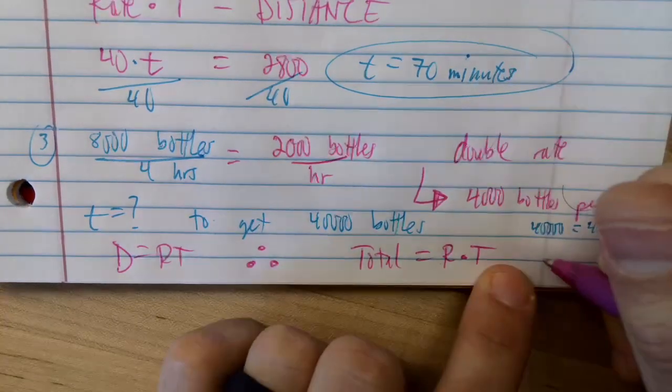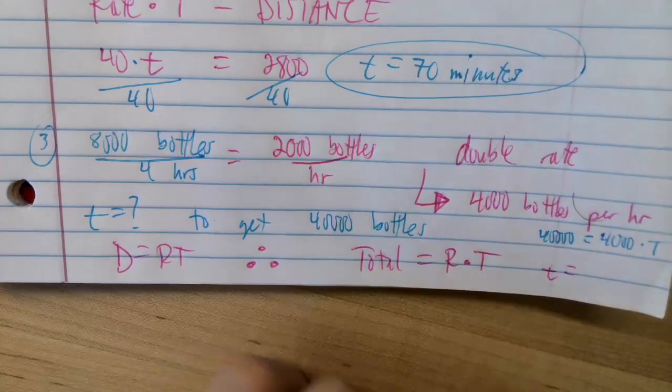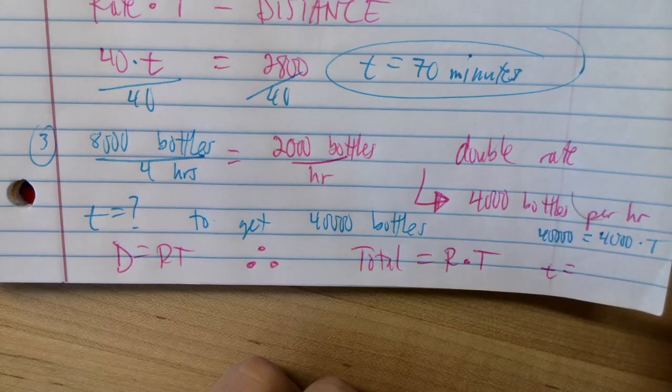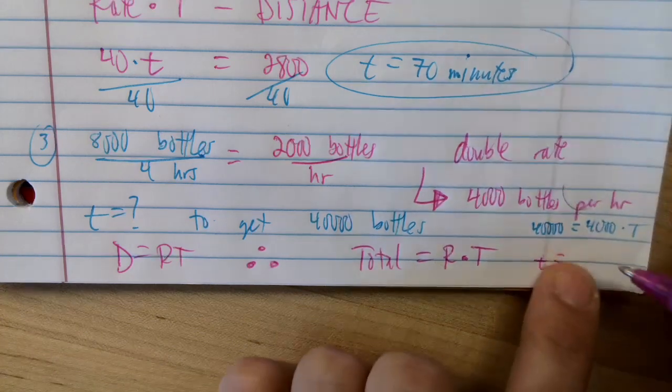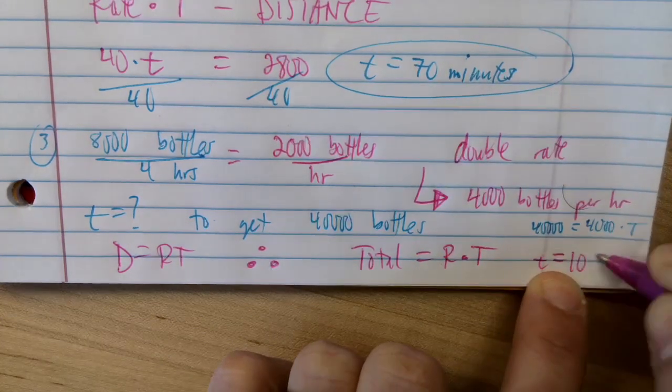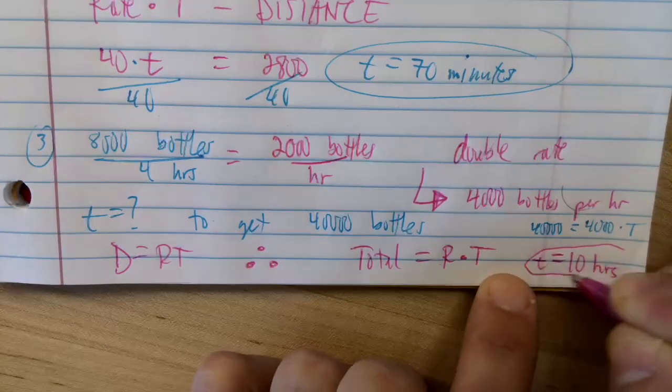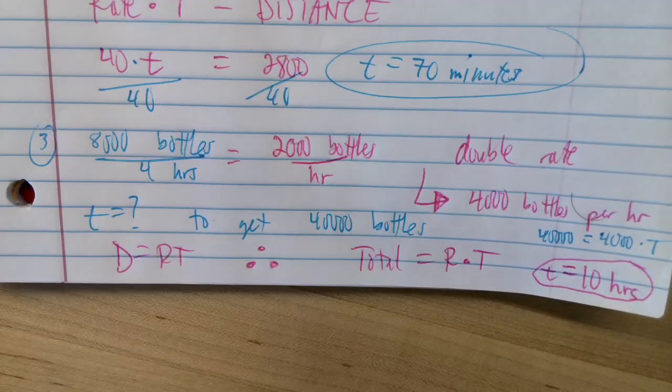What does t have to be? 40,000 is equal to 4,000 times what? 10. 10, what are the units? It's hours. I'm not going to show you the moped method there. I think you guys get the idea from the previous one, okay?